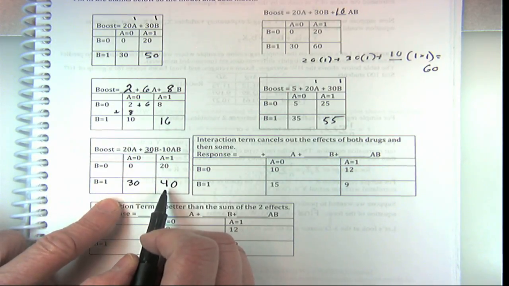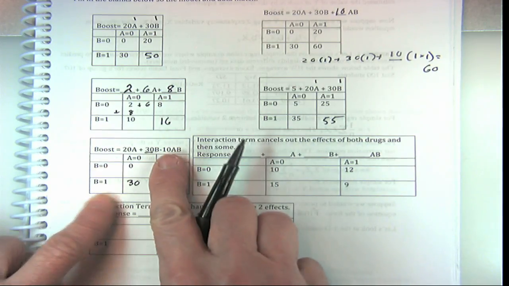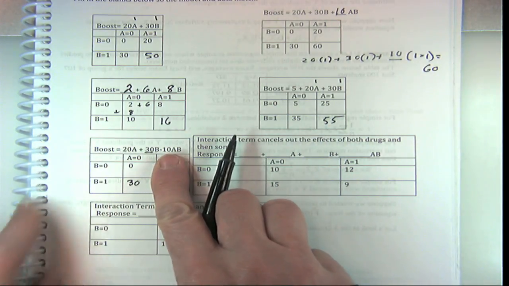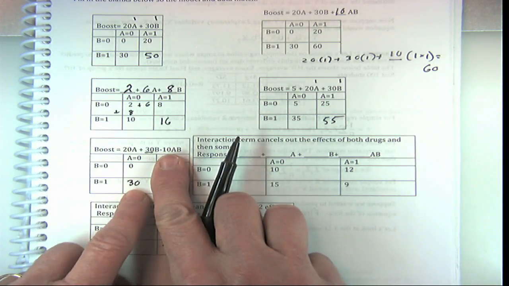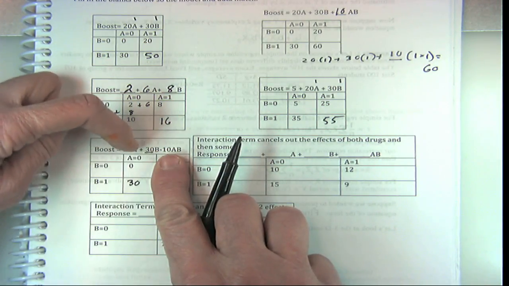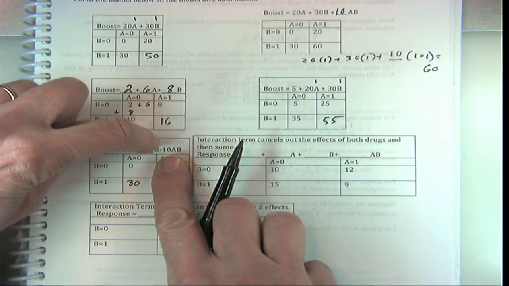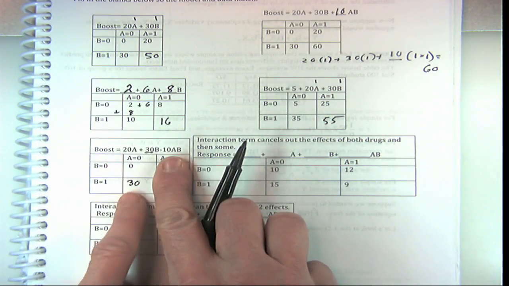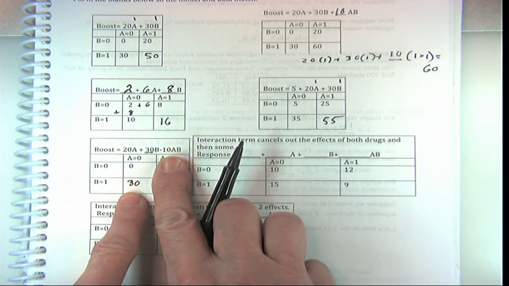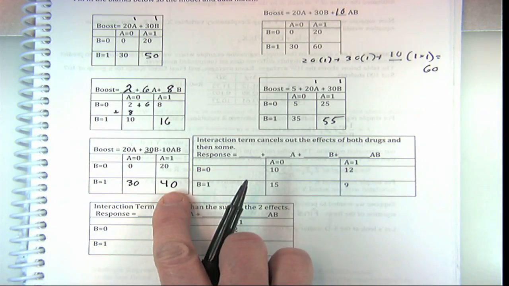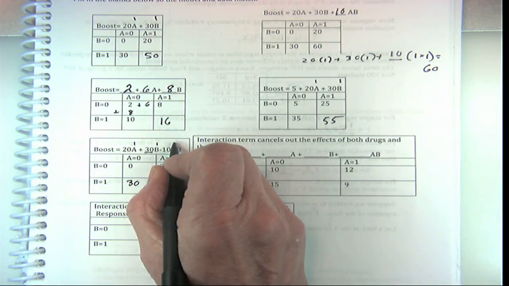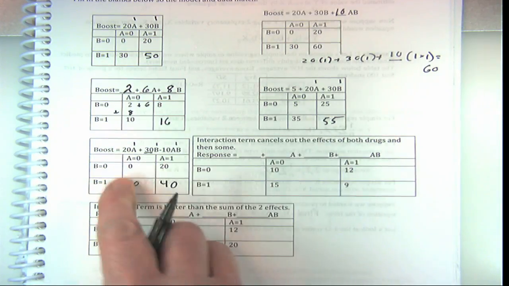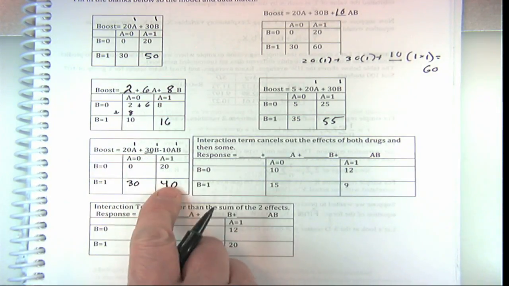If you can just follow the directions here, this says when B equals 1 and A equals 0. You could put a 0 in for A and a 1 in for B, and that's going to be your result. Now to get this one, it says put a 1 in for both A and B. That's 1 times 1 is 1, and you just get 20 plus 30 minus 10.